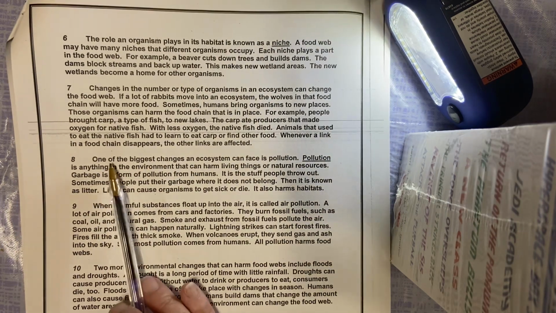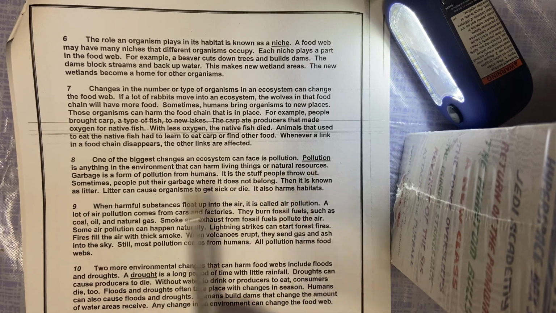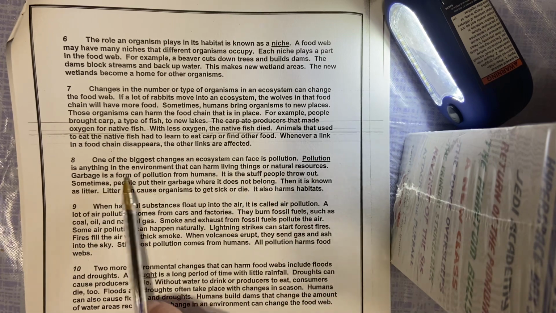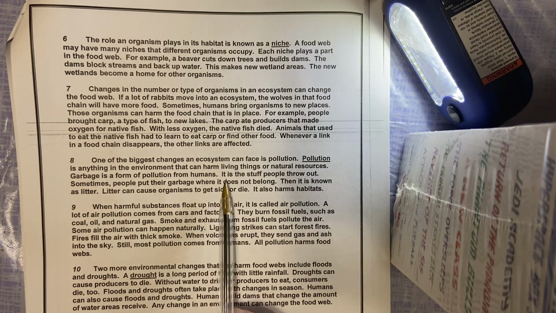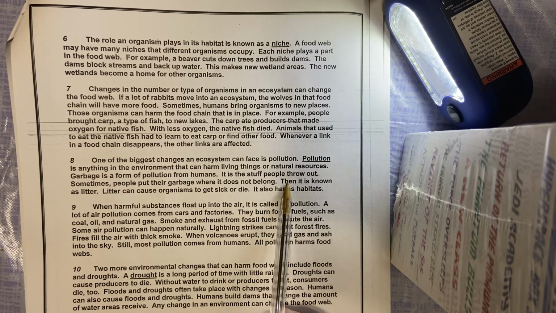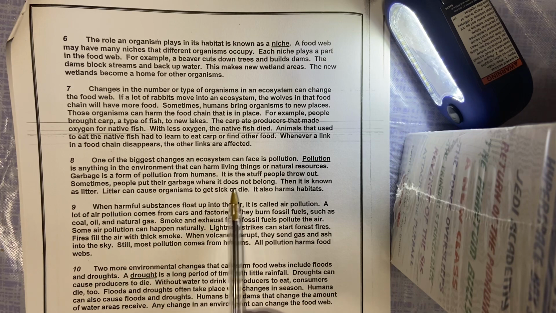Paragraph 8. One of the biggest changes an ecosystem can face is pollution. Pollution is anything in the environment that can harm living things or natural resources. Garbage is a form of pollution from humans. It is the stuff people throw out. Sometimes people put their garbage where it does not belong. Then it is known as litter. Litter can cause organisms to get sick or die. It also harms habitats.